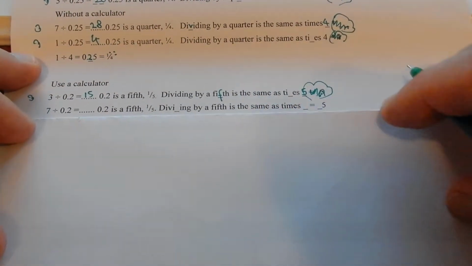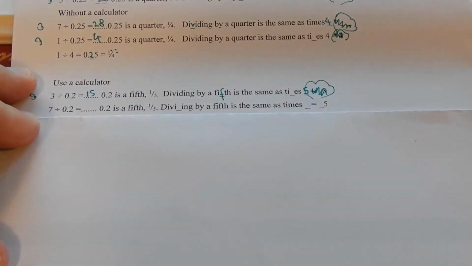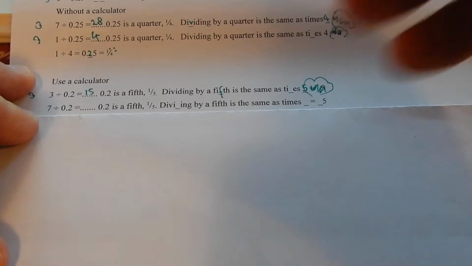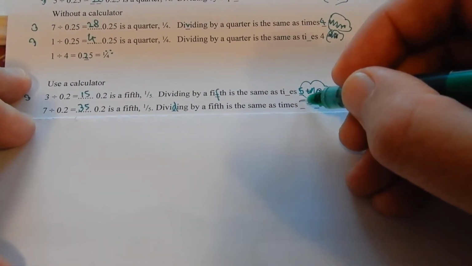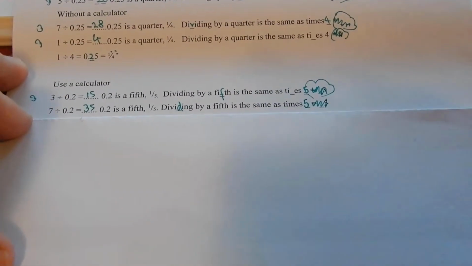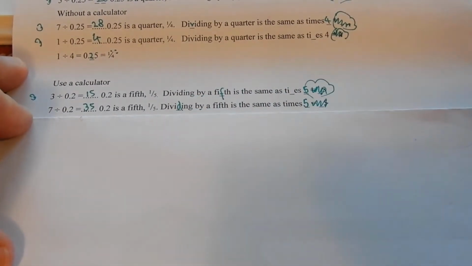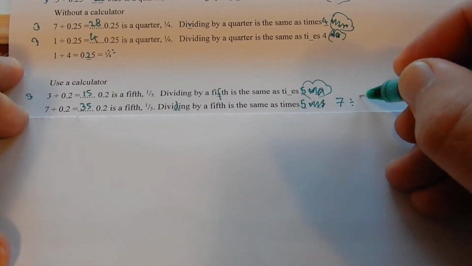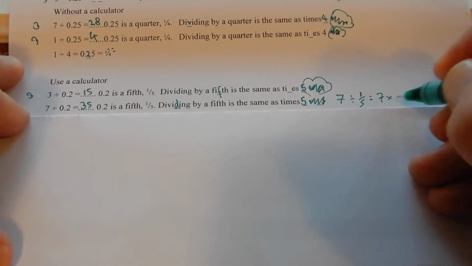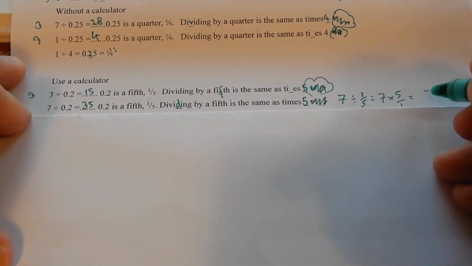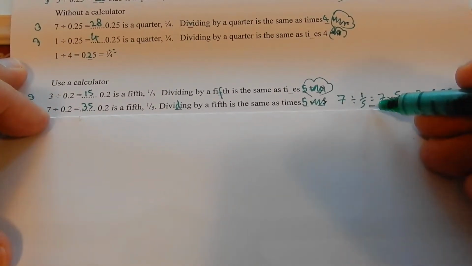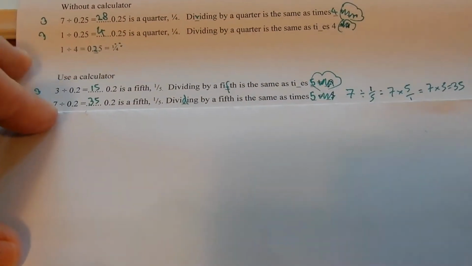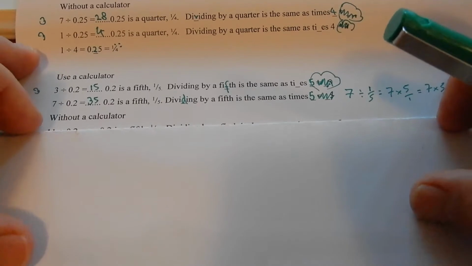7 divided by 0.2. 0.2 is a fifth, so I need 7 times 5. 7 fives are 35. Check it in your calculator. Dividing by a fifth is the same as times by 5. Yeah, because you turn the fraction upside down and times. So it's 7 divided by 1 over 5 equals 7 times by 5 over 1. 5 over 1 is 5, so 7 times 5 equals 35. Turn the second part upside down and times. That's how you do dividing by a fraction without a calculator.